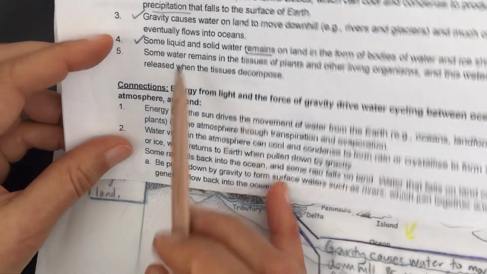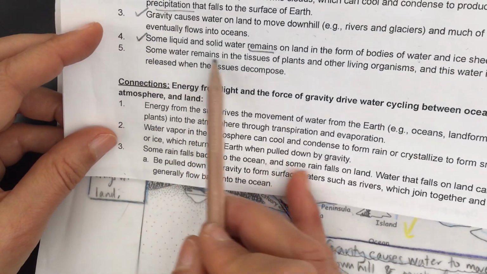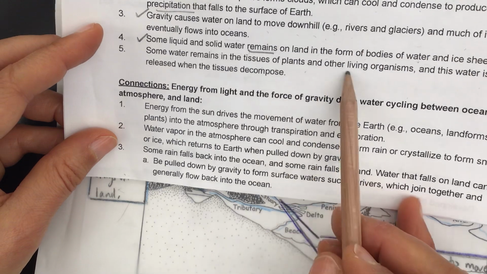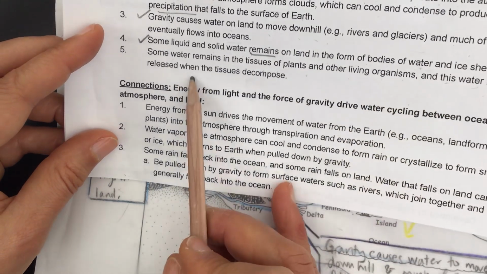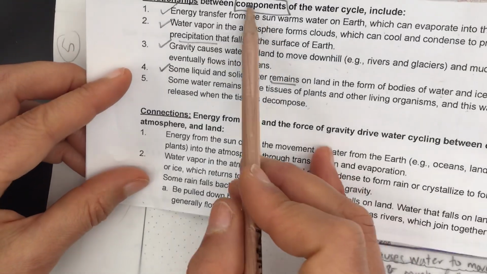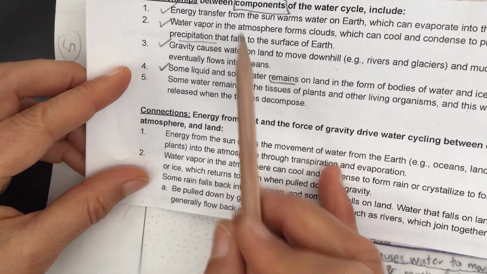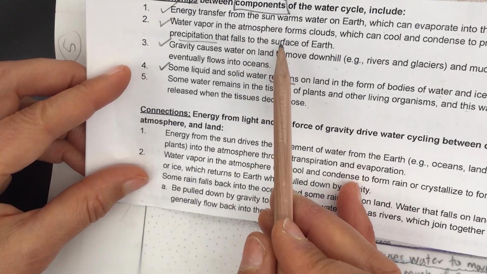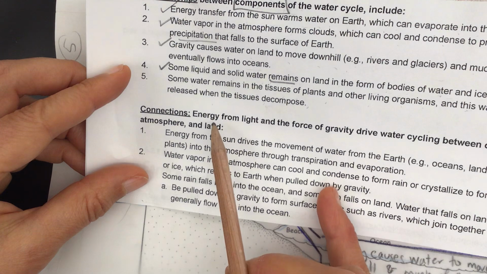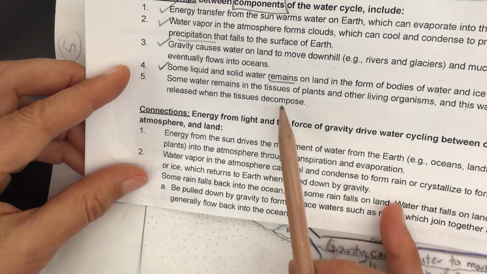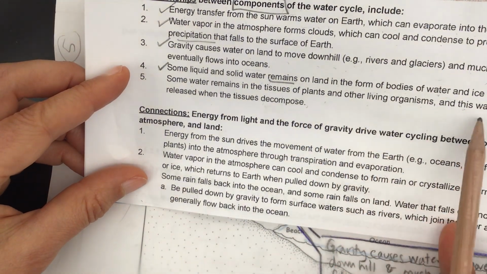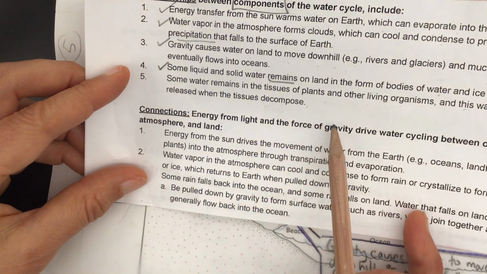So let's look at the last one, number 5. Some water remains in the tissues of plants and other living organisms, and this water is released when the tissue decomposes. So do we have any new components? If so, I want you to underline them. Okay, looking at this sentence: some water remains in the tissue of plants and other organisms, and this water is released when tissues decompose.